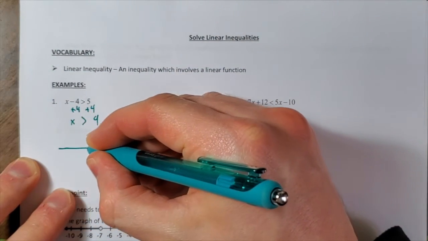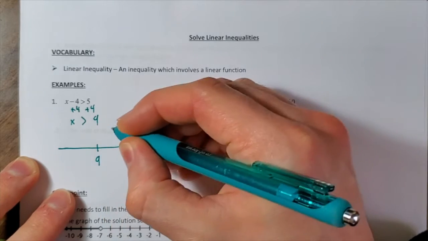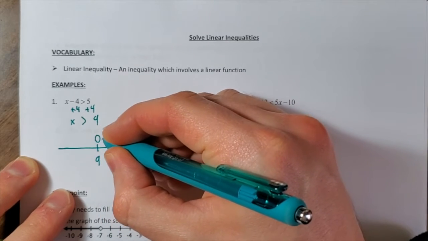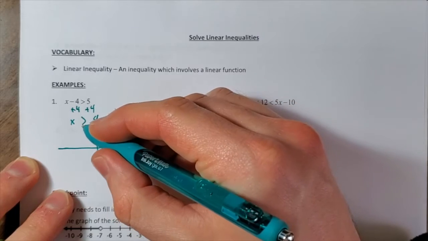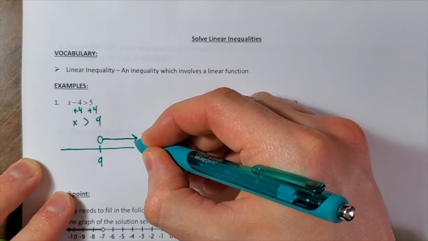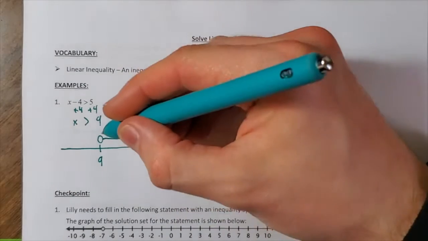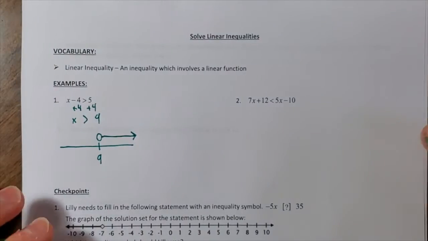Then we can represent this on a number line just by plotting the value 9. And we're saying x can be anything greater than 9, but not 9 itself, since we just have a strictly greater than inequality sign here. So we can graph that with an open circle and an arrow to the right.